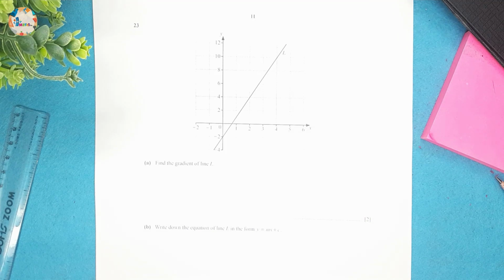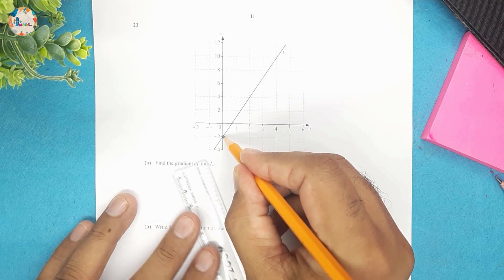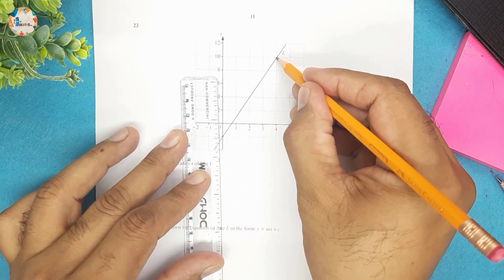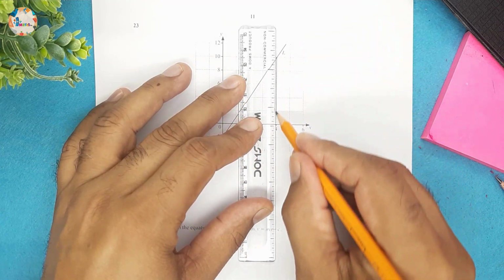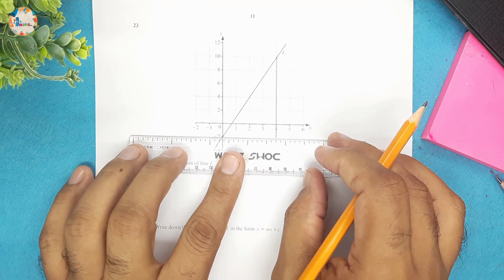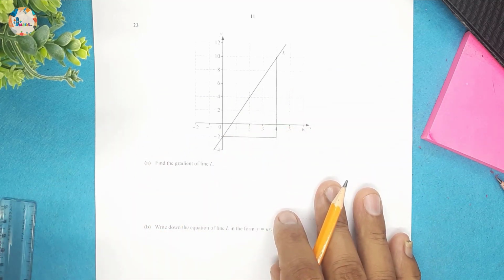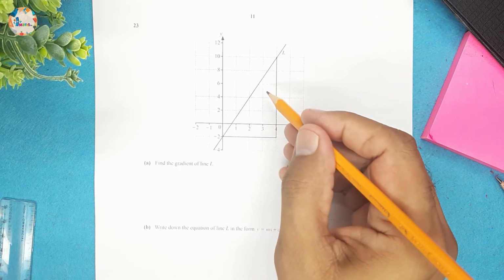Now question number 23, our last question of this paper is straight line. Find the gradient of the line. So for the gradient of the line, we can take this point, the dot on the cross, right? And we can take another cross from here. So basically we have to use at least half of the line or more than half of the line provided for the gradient calculation, and this is basically advised because the gradient will be better if you are taking more portion of the line.